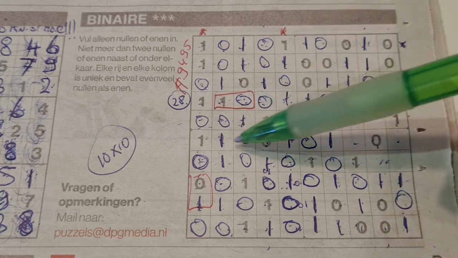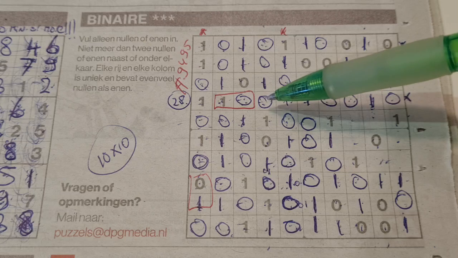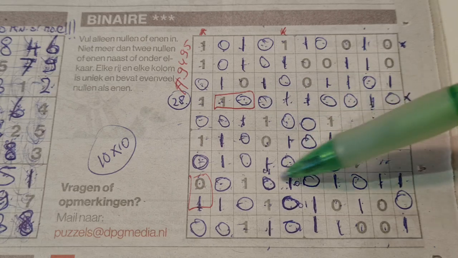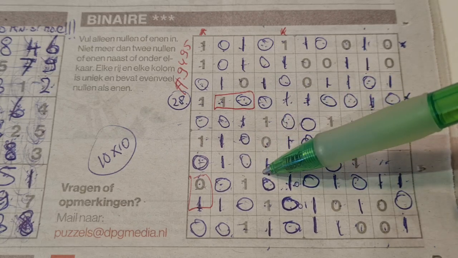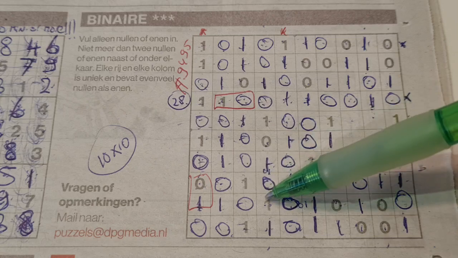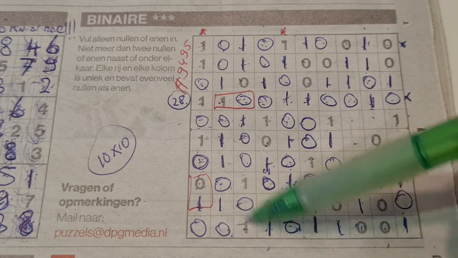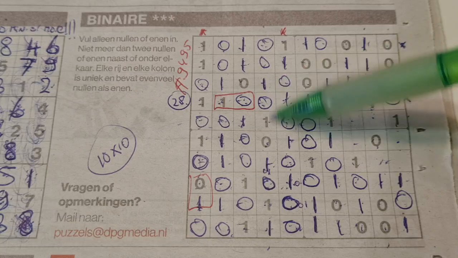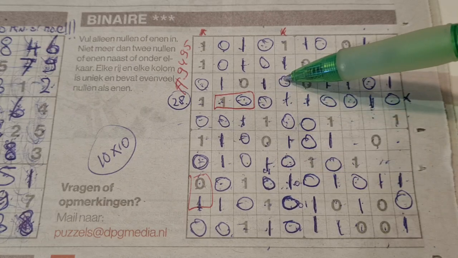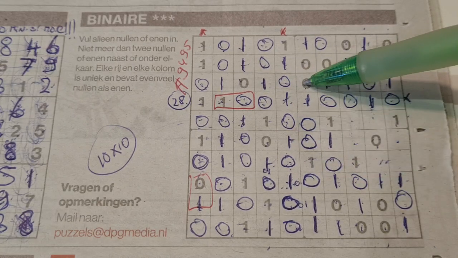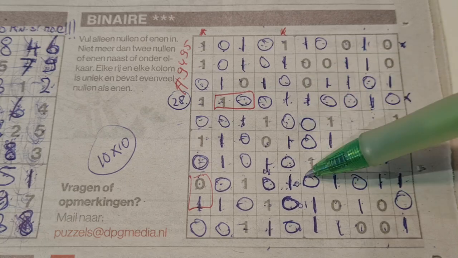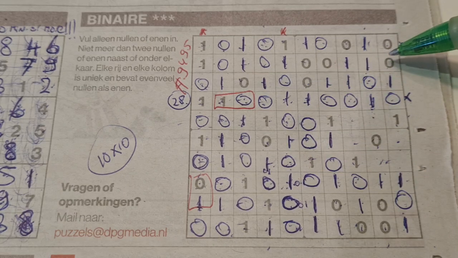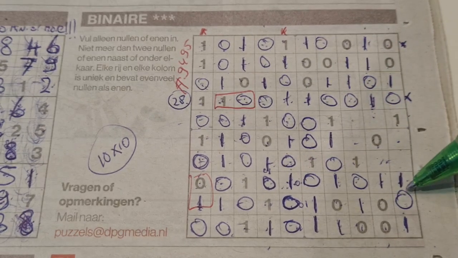So I need maybe this one. 0101. 0101. Oh, this is not the same. I'm stuck here. I believe I am stuck here.